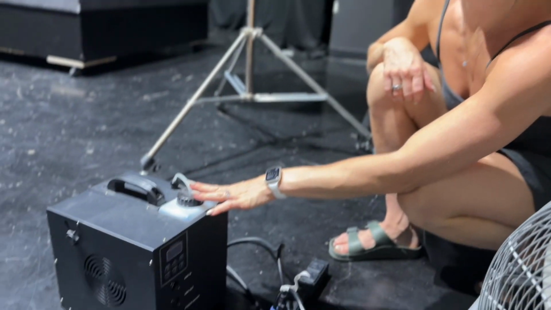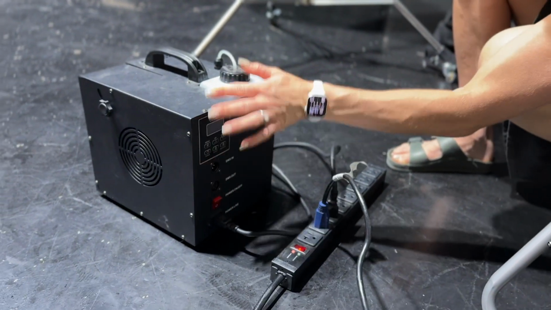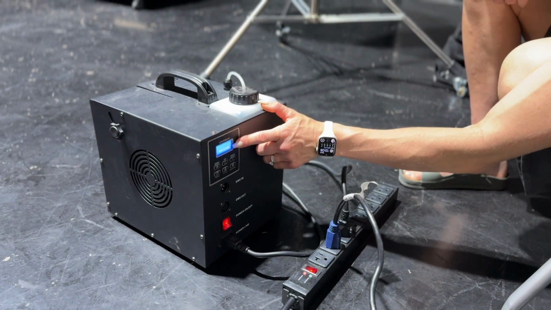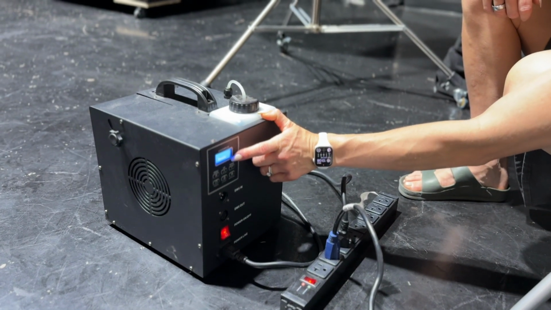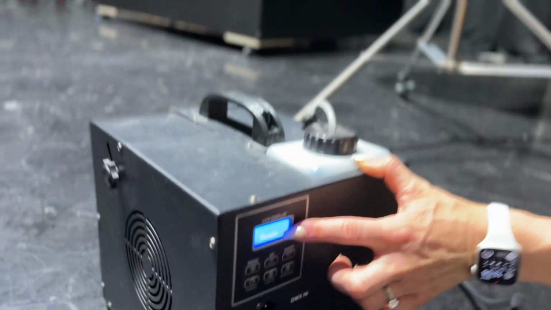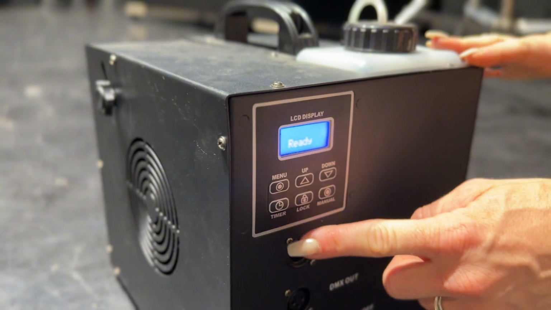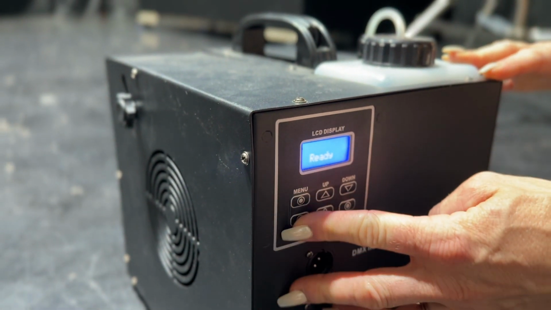We have a backup smoke machine. If the other one is not working, you're going to click power. It then will turn on here. You then need to wait for it. We've just had it on, so it says ready already. But quite often you need to wait for it to say ready, for it to heat up and be ready to start. You're then going to click on timer, bottom left.